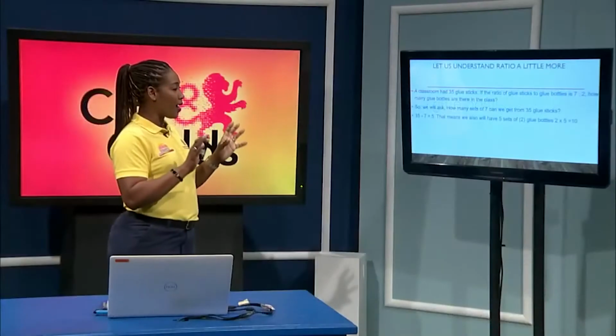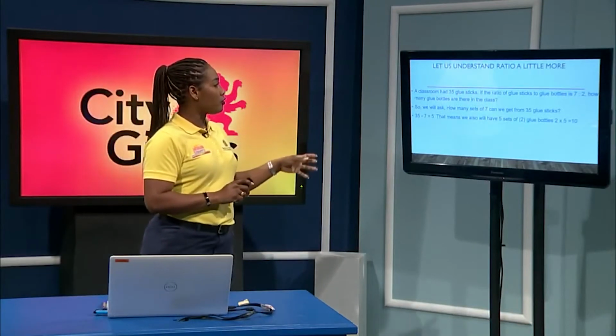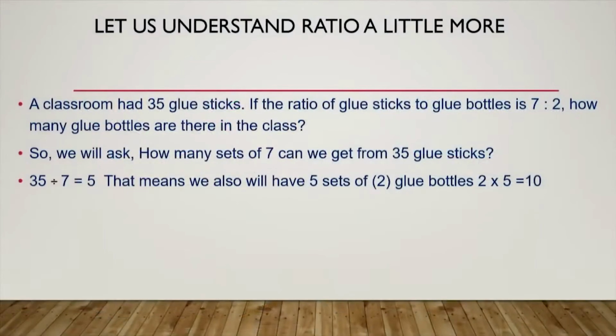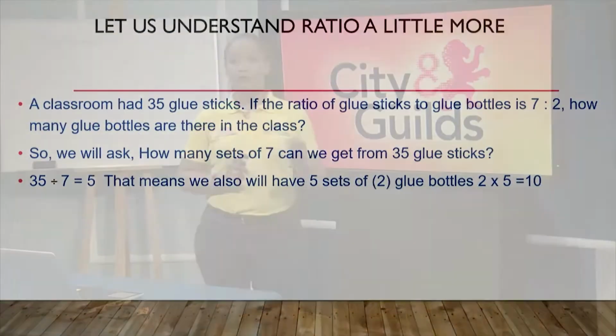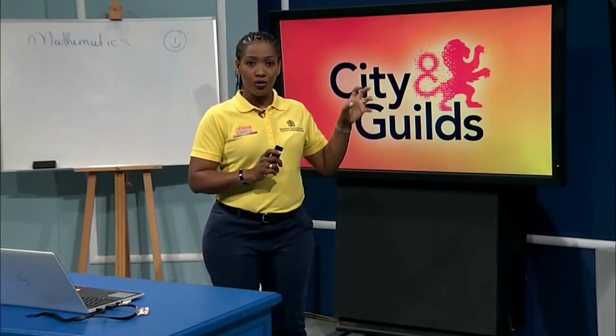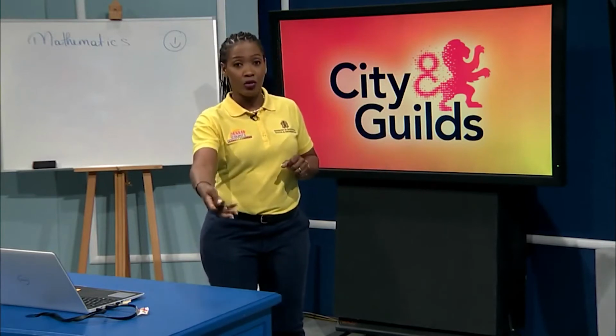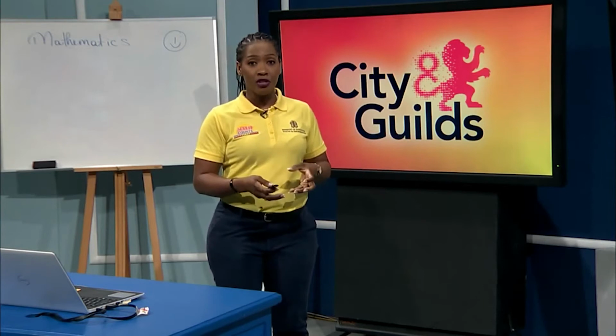Let me just go back through that, because I'm thinking I said a lot of things right there. So first, you know you have 35 glue sticks. There's a ratio with glue sticks and glue bottles. So remember now, you know how many glue sticks you have, 35, and you need to figure out how many glue bottles you have. The simplest ratio you have is 7 to 2.